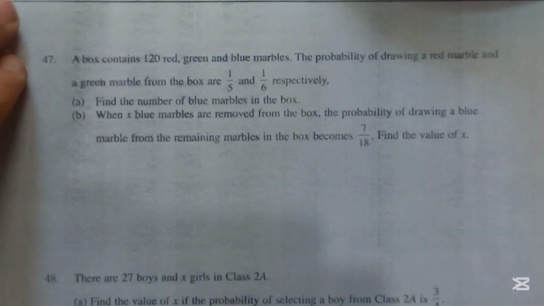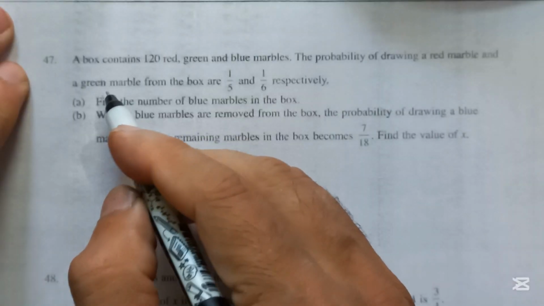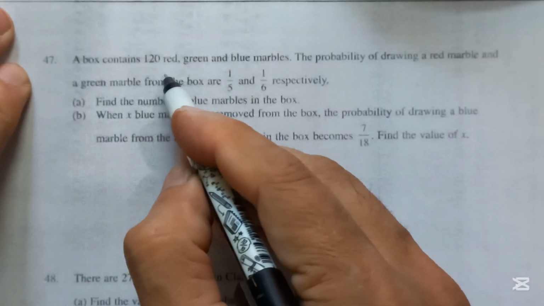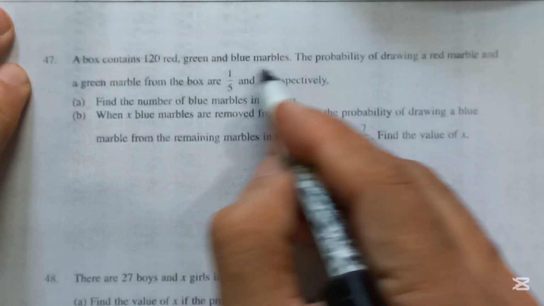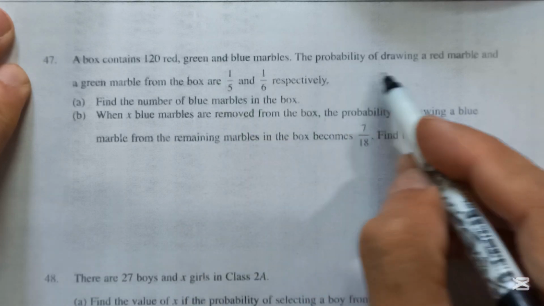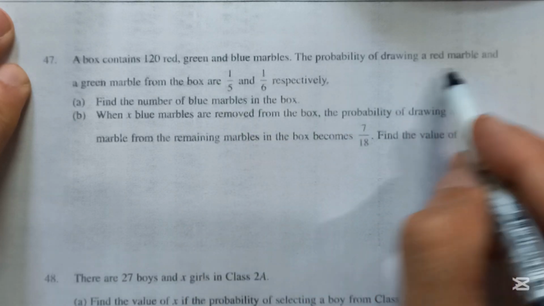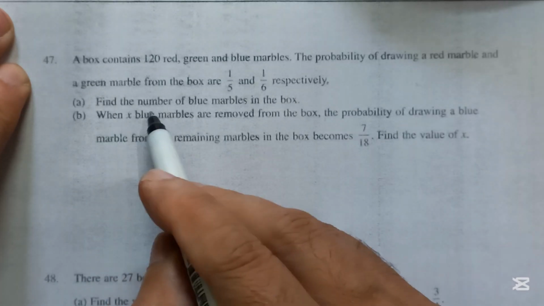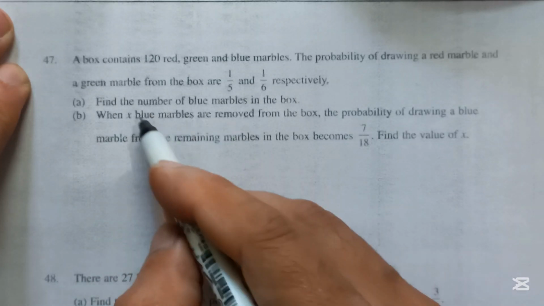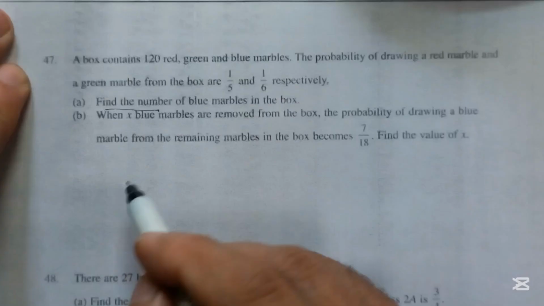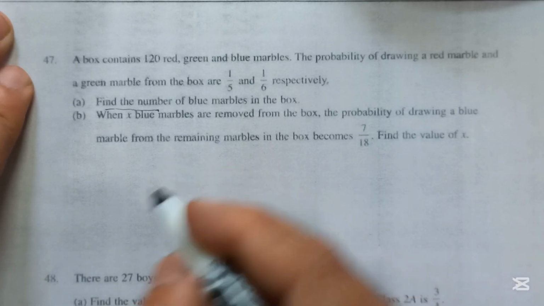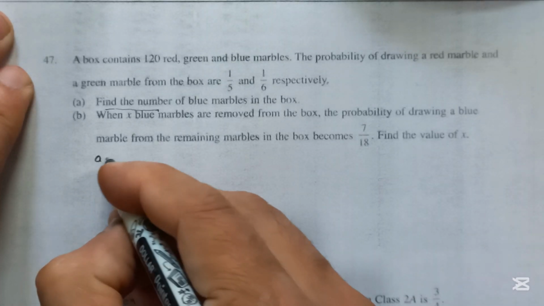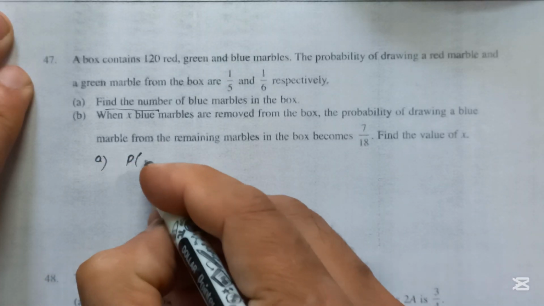The statement of question number 47 is: a box contains 120 red, green, and blue marbles. So these are total. The probability of drawing a red marble and a green marble from the box are this and this respectively. Find the number of the blue marbles. Requirement is number of blue marbles, not probability. But we have to first find the probability of blue marble.